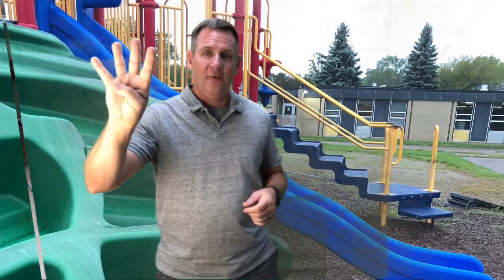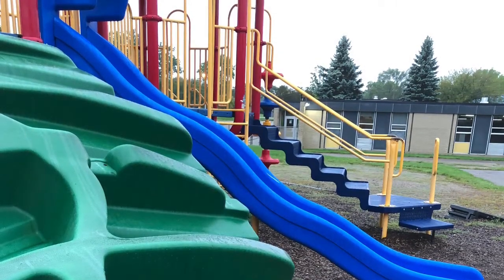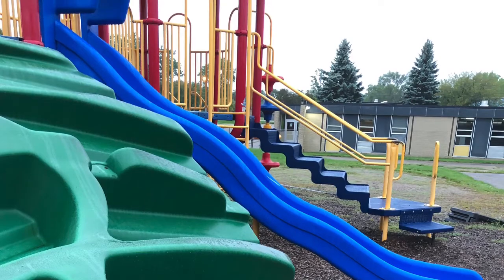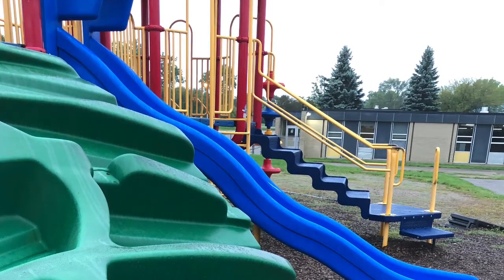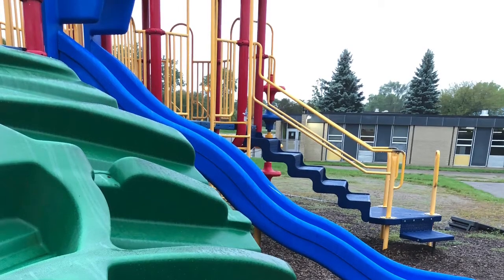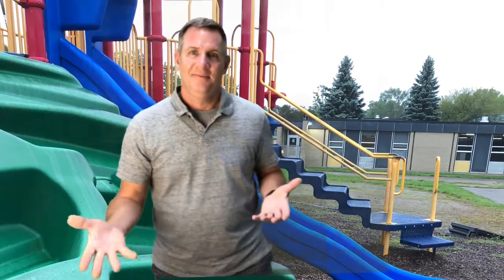Do you see 2 different kinds of lines? 3? How about 4 different kinds of lines? Who sees 5 different kinds of lines? That's right.